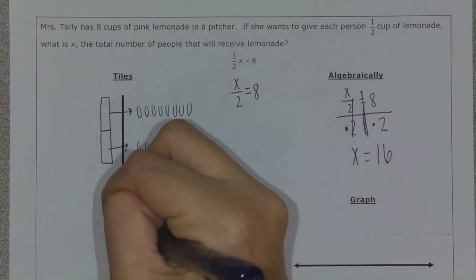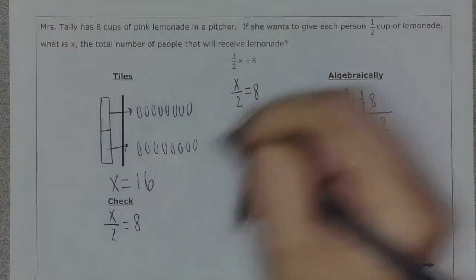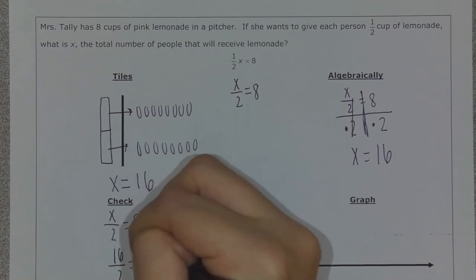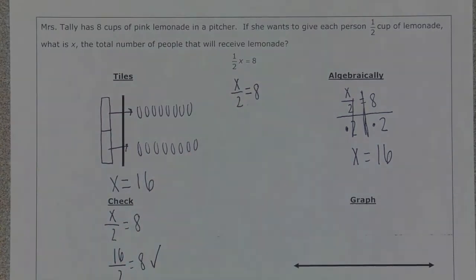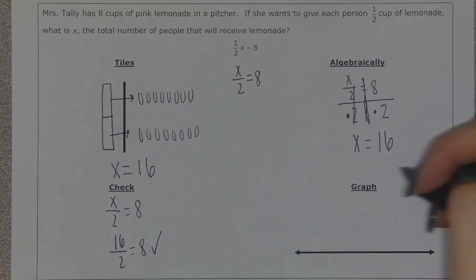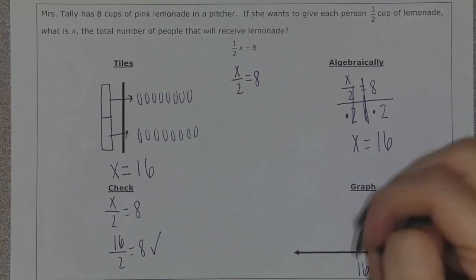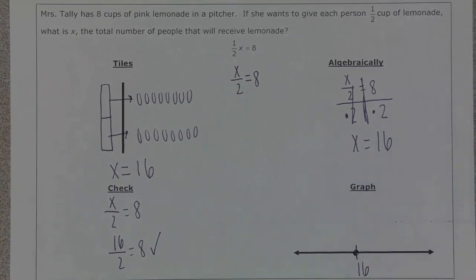To check, I'm going to rewrite my problem. So x divided by 2 equals 8. I'm going to substitute in what I think x is. So 16 divided by 2 equals 8. That is true, so it gets a check. And then last but not least, for the graph, since it is a whole number, I just need one single line. Label it as 16. Put a dot on it.